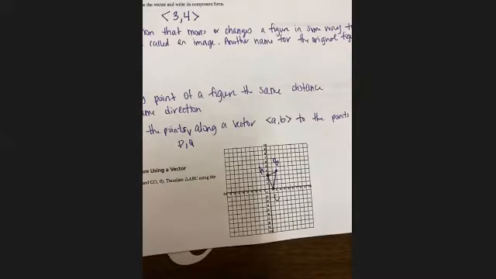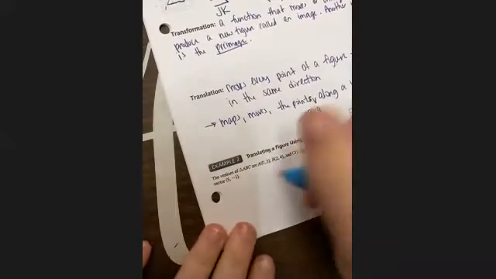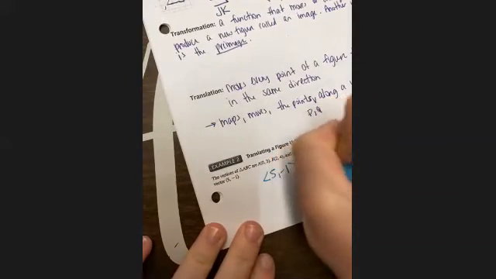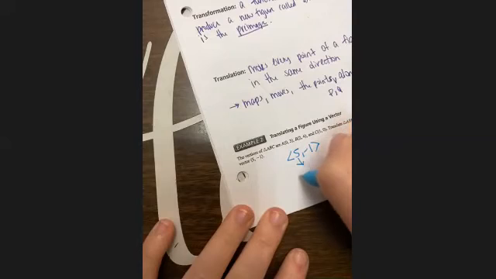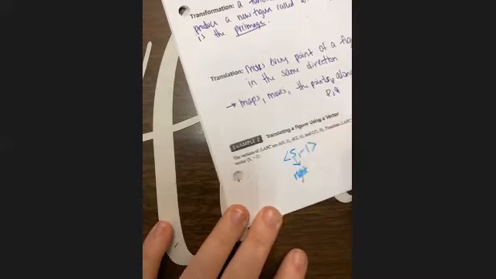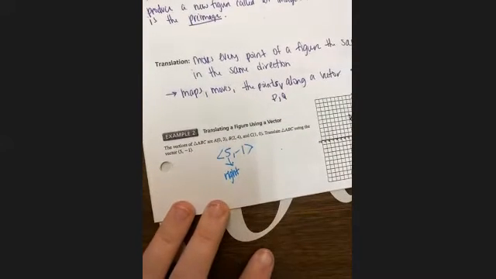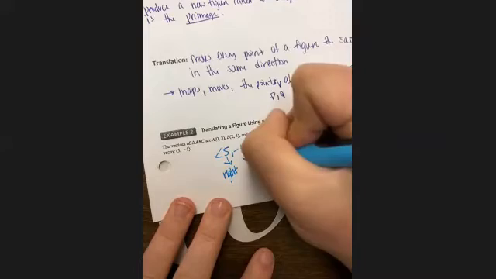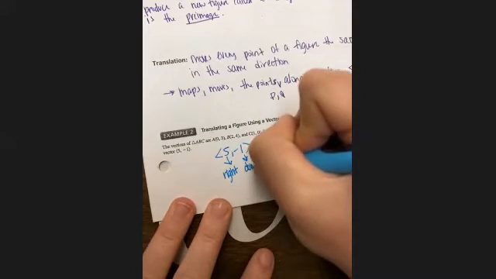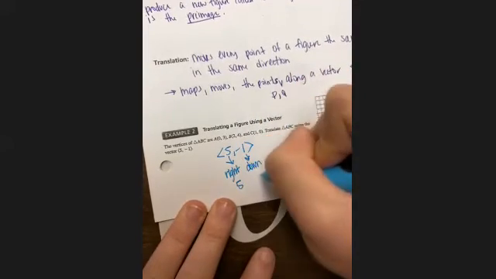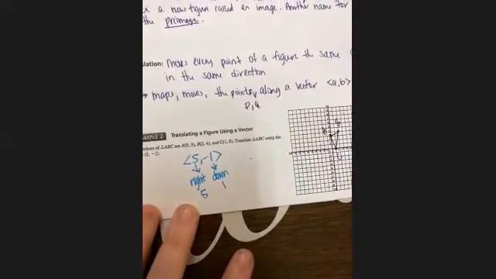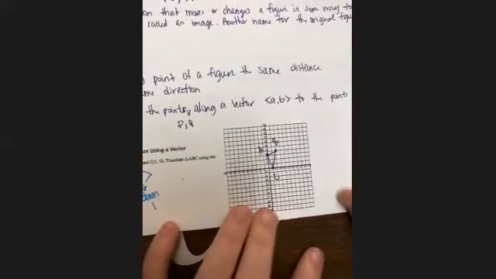Okay, then we are going to translate triangle ABC using the vector 5, -1. So remember, if I have this vector 5, -1, this tells me that I'm going to go right or left, but because it's positive, I'm going to go right. This one tells me up or down, but because it's negative, I'm going to go down. So I go right 5, down 1, and I'm going to do that to every single point on this picture.